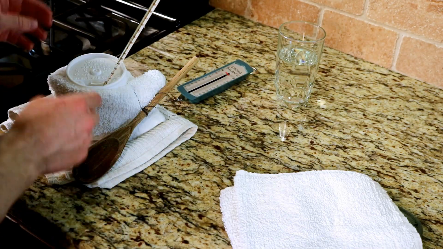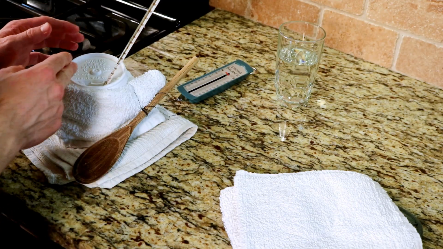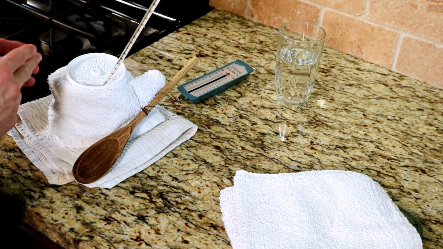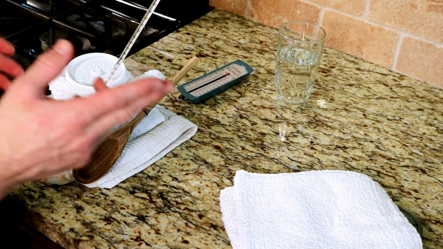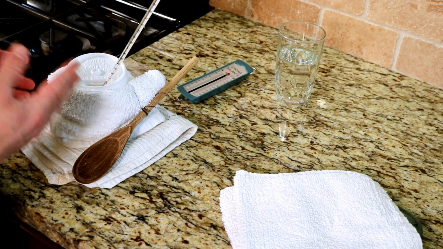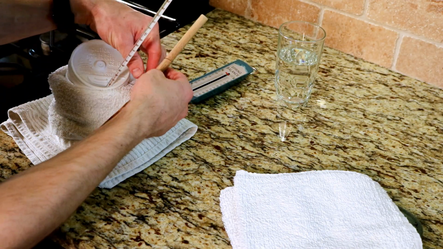Okay, now what we need to do is weigh everything. So we didn't weigh the water before, but we're going to weigh the cup, the water, the hex nut, and the bag, and then subtract off everything except for the water so that we get the mass of the water.